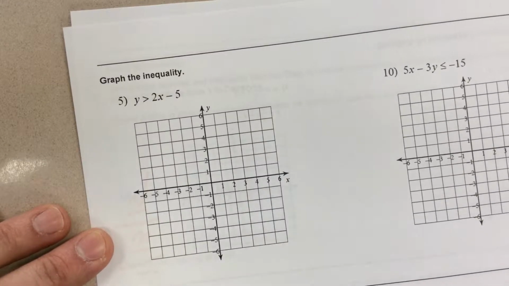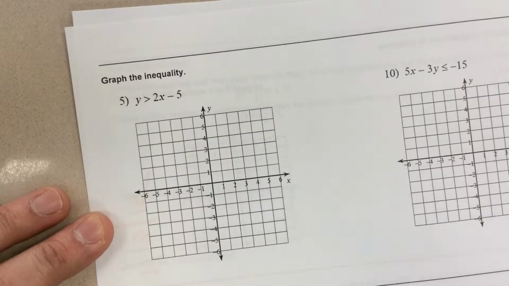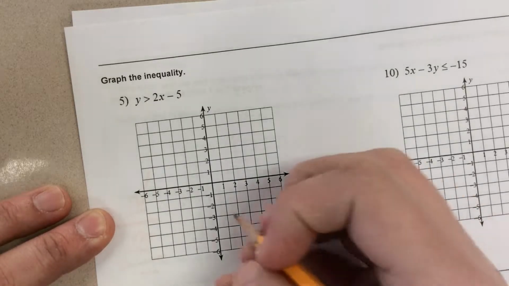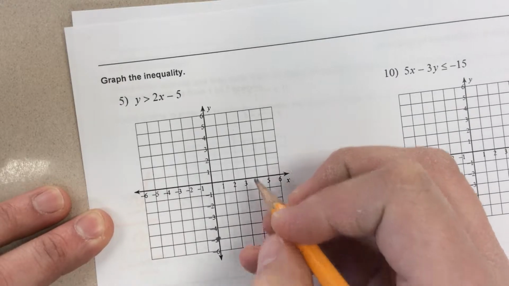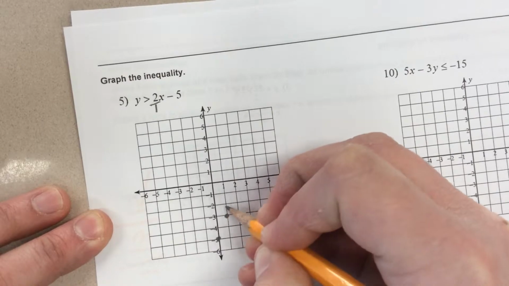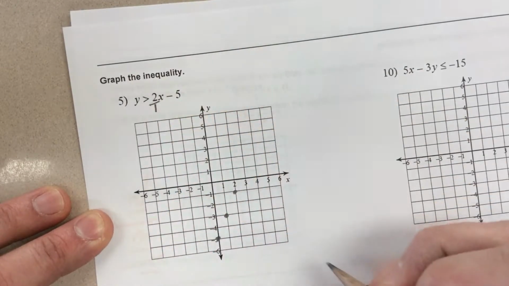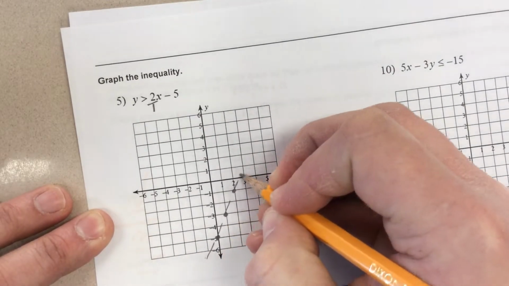In the last part of our study guide, we're going to graph some inequalities and work with piecewise functions. So the first inequality is y is greater than 2x minus 5. Our y-intercept is negative 5, so we're going to start there. Our slope is 2, which is 2 over 1. So we're going to go up 2 and to the right 1, up 2 and to the right 1. Since we have a greater than sign with no equals, we have a dashed line.